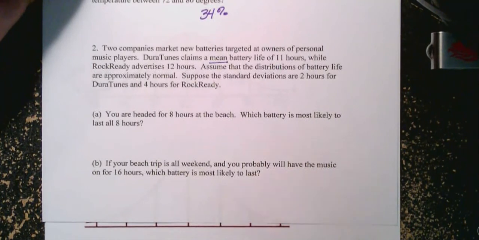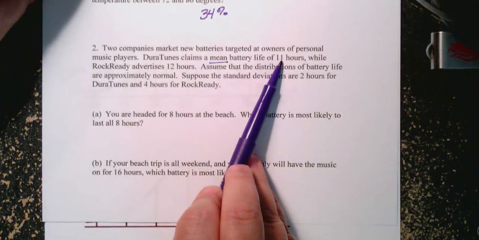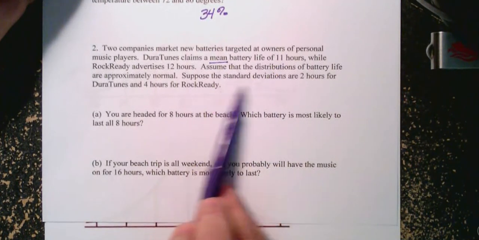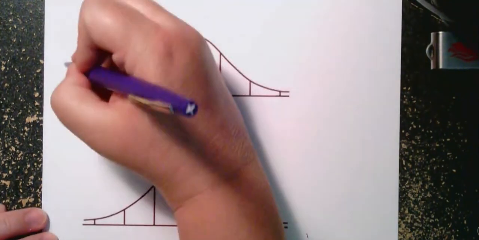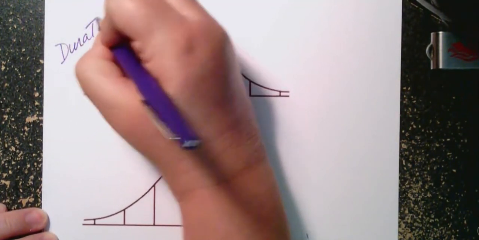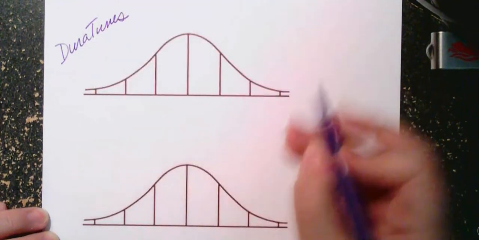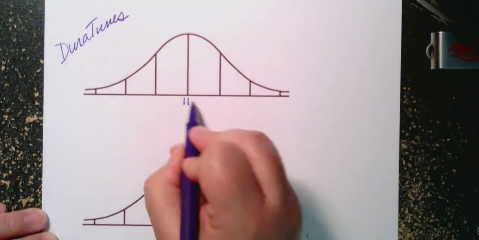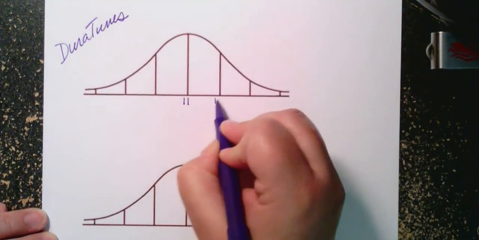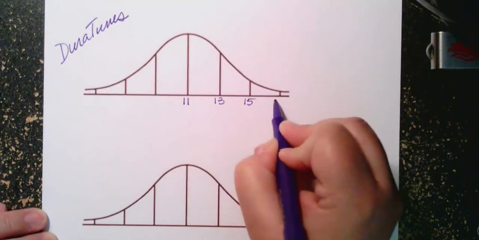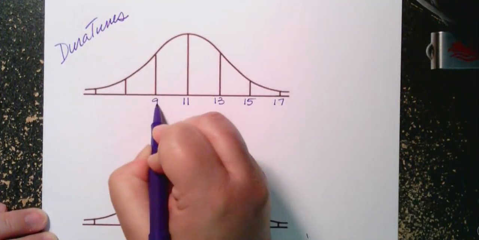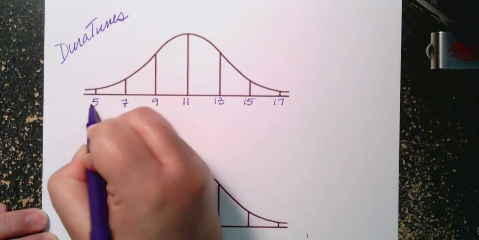Okay, so Duratunes, we have a mean of 11 and a standard deviation of 2. Mean of 11, standard deviation of 2 means 2 to get here, and 2 to get here, and 2 to get here, and 2 down, 2 down, 2 down.